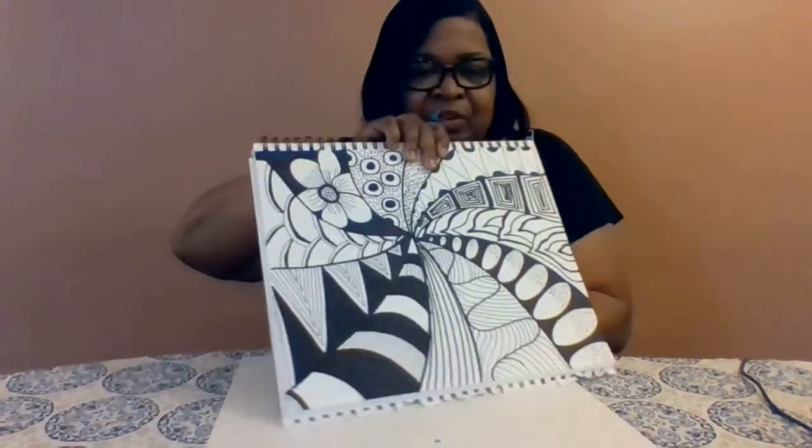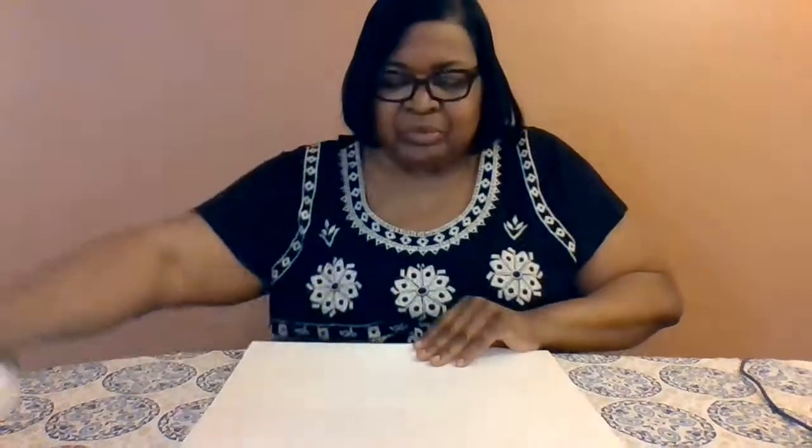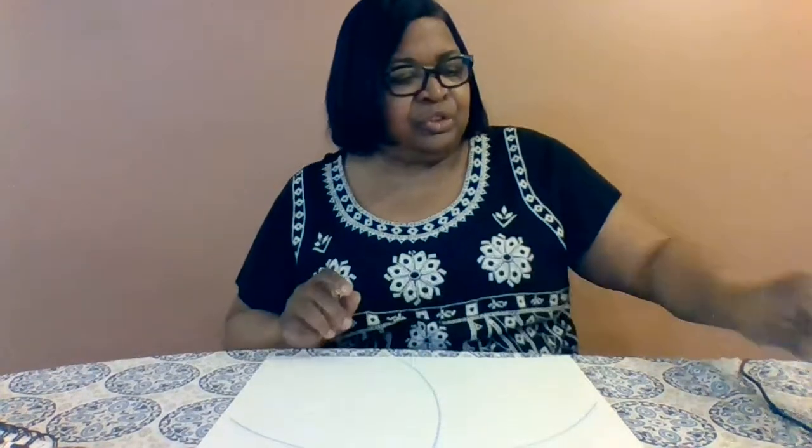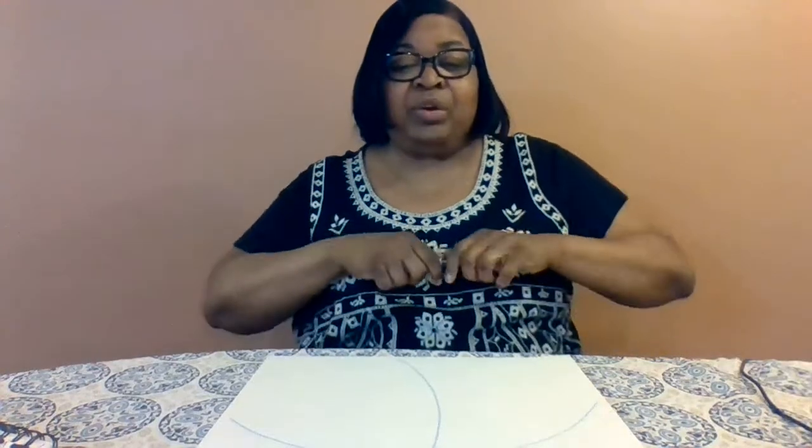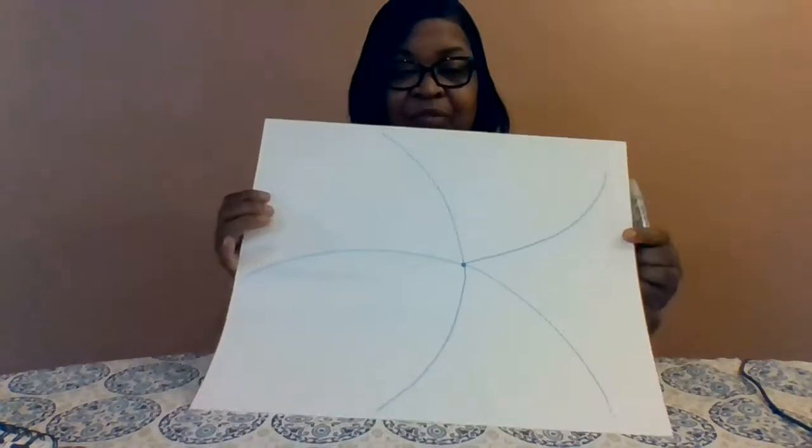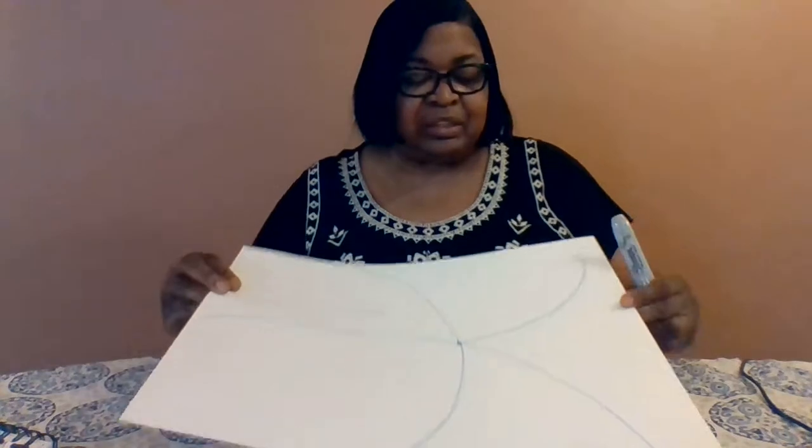This is the free form design that I created. I start out with a little dot, a circle in the middle of my page. I'm going to draw 5 lines: 1, 2, 3, 4, and 5. I'm not really sure if you can see these lines. However, I'll hold it up for you. These are my 5 lines.